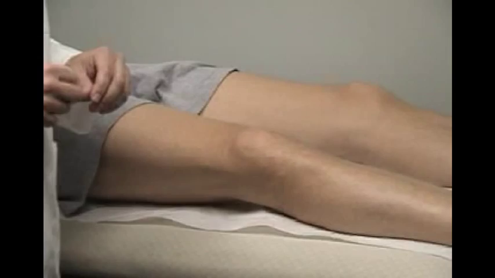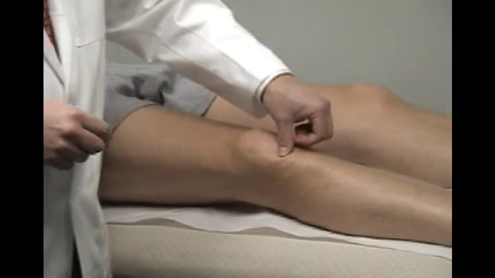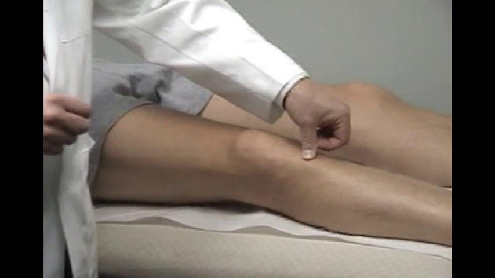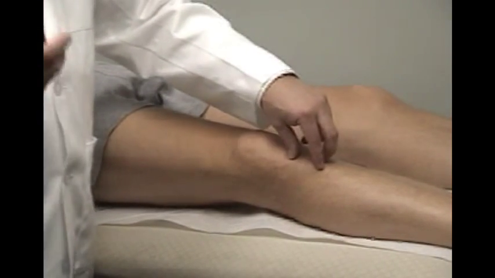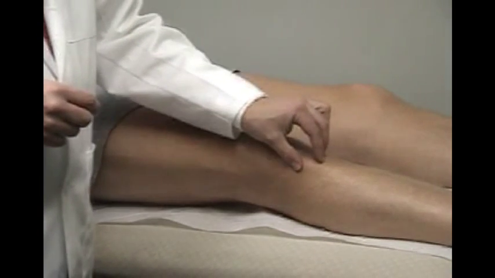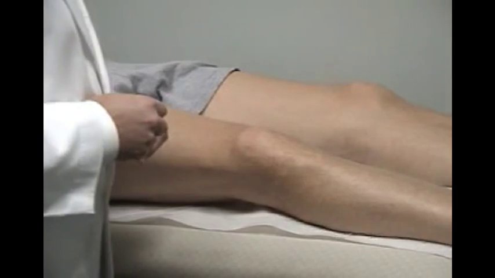Again, as you can see, it's much easier to just say jumper's knee. Also, tendinitis can occur at the patellar tendon insertion onto the tibial tubercle, and also in young people ages 11 to about 15. They usually come in with swelling in this region due to Osgood-Schlatter disease.